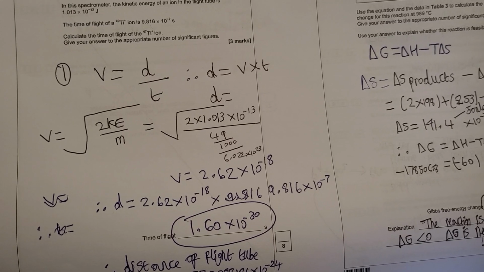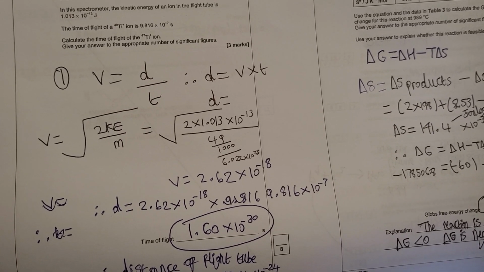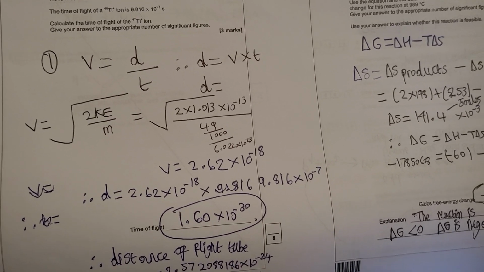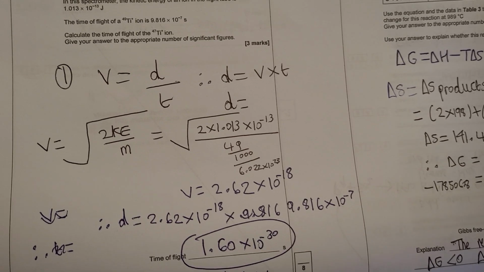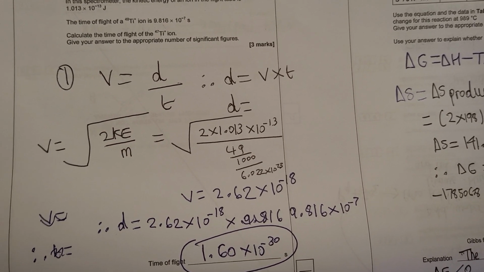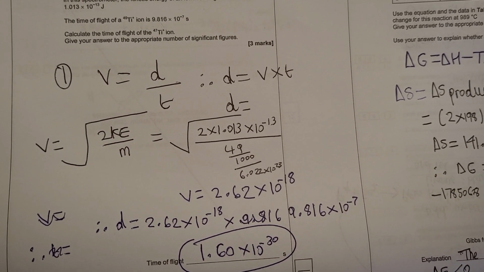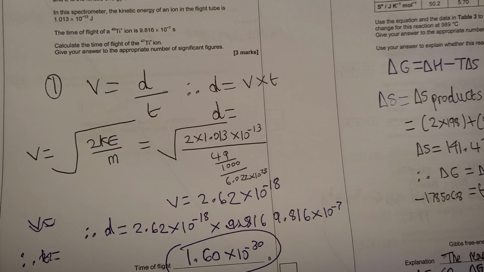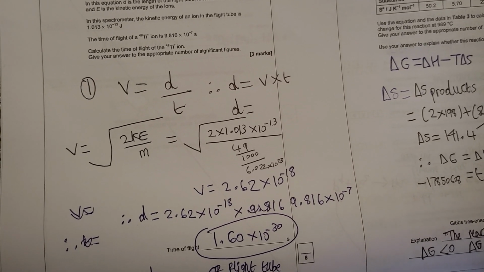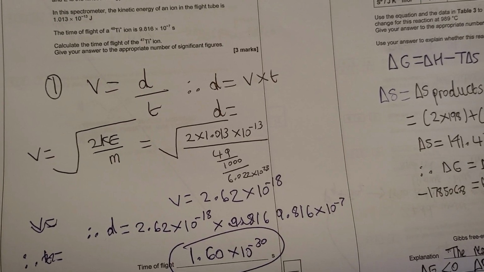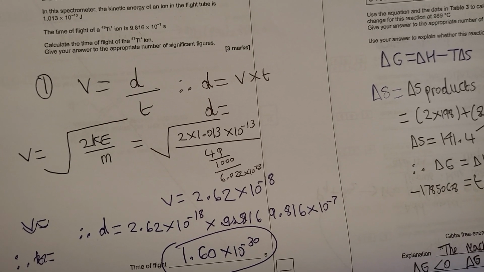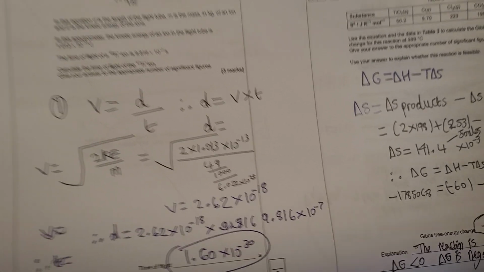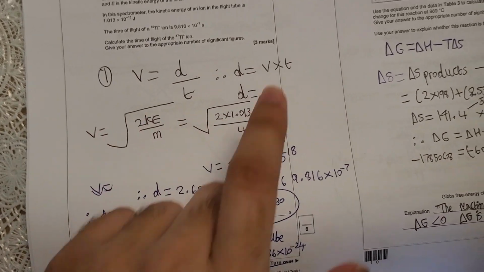Velocity is distance divided by time. Velocity is the square root of 2KE divided by m. I want to find out the 47 Ti plus ion, or not? No, because the 47 Ti plus ion doesn't have a time, does it? Okay, perfect. So I've used velocity as the square root of 2KE divided by m.